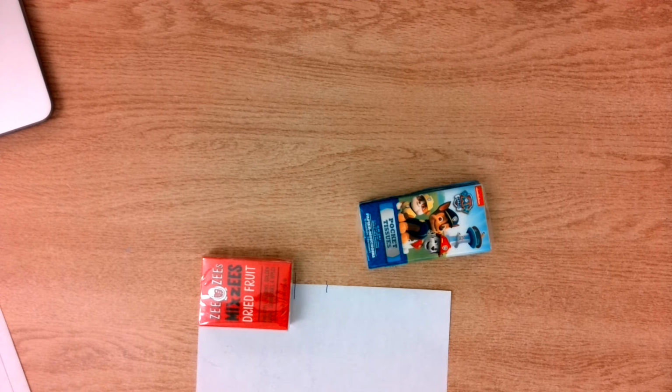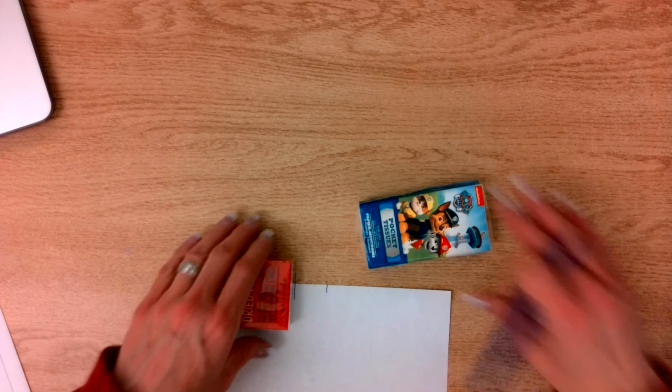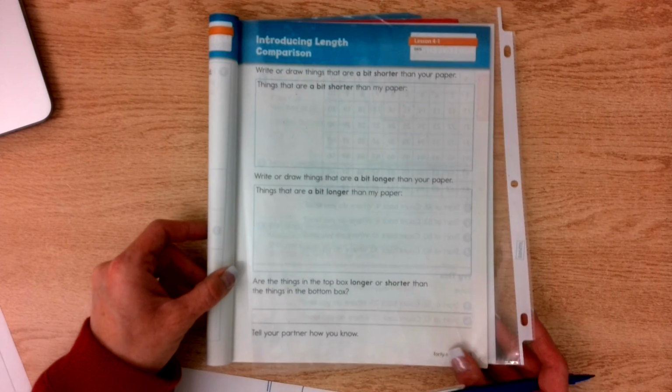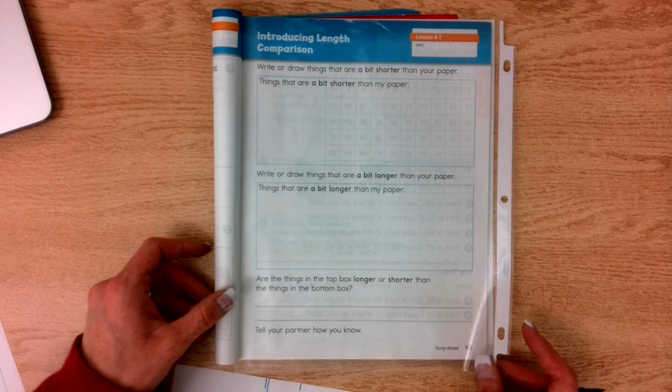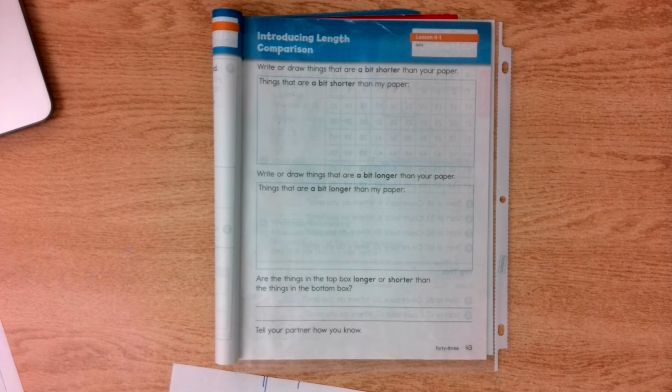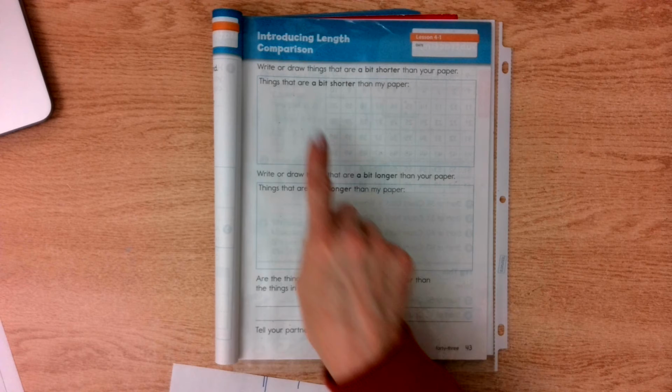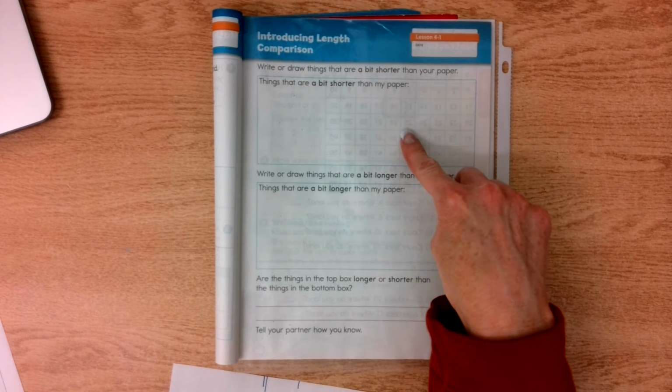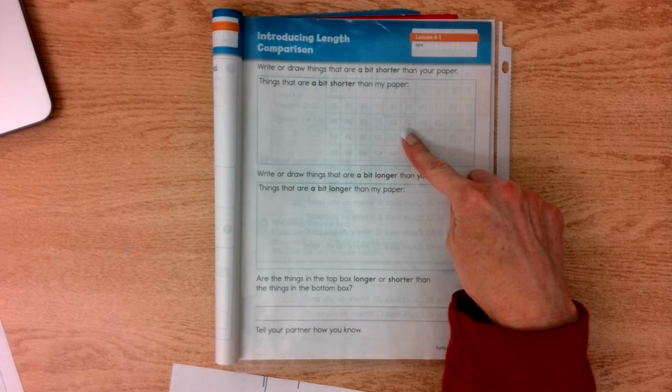So we're going to finish. We have page 43, 44, and 45. So 43: I want you to write or draw things that are a bit shorter than your paper. Things that are a bit shorter than my paper, I'm going to write or draw here.